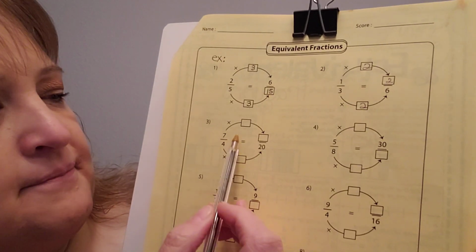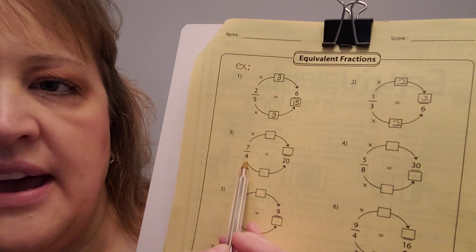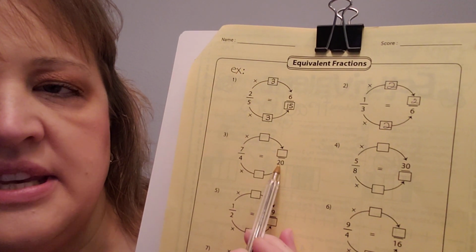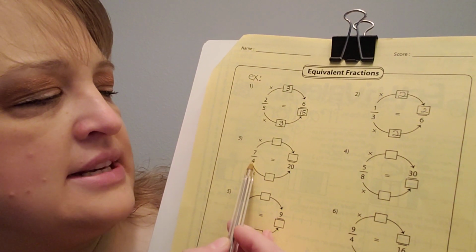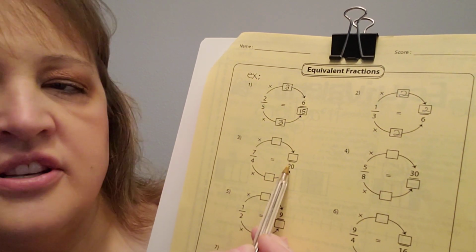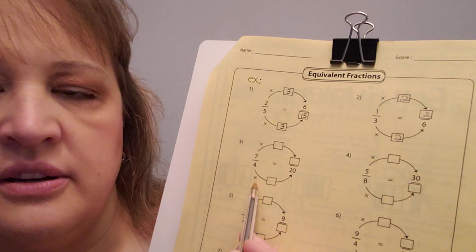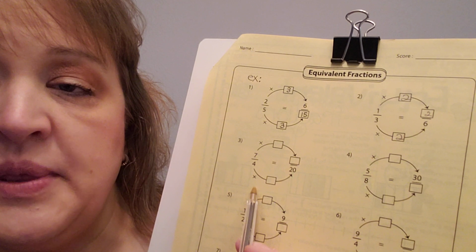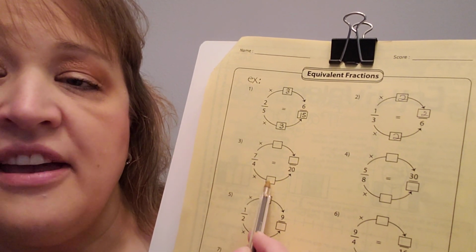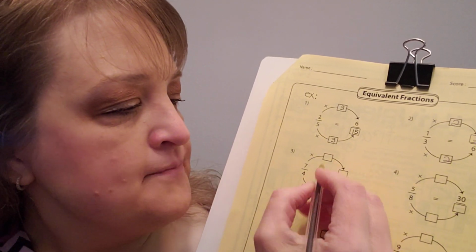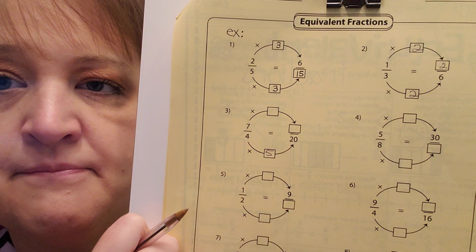Number 3, 7/4. I want to find out what 20ths is equivalent. So I have to figure out how am I going to get from 4 to 20 using multiplication. Well, I know from my multiplication facts that 4 times 5 equals 20. So I'm going to put a 5 right there.